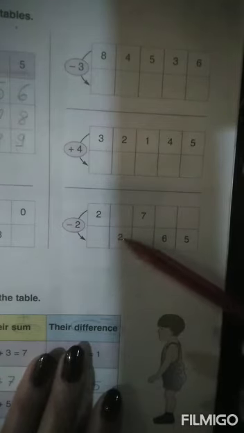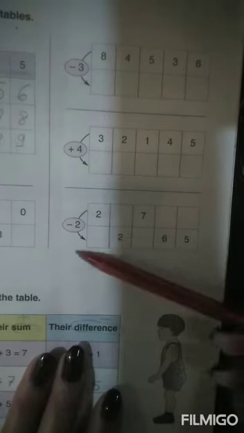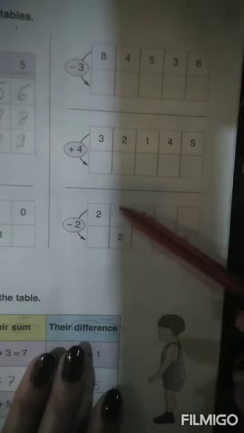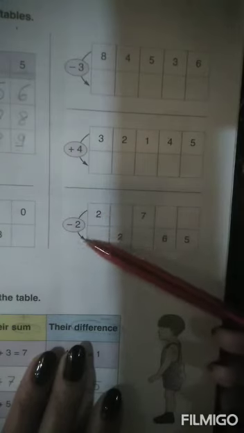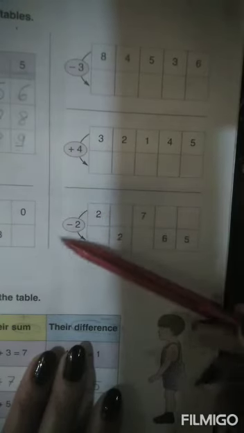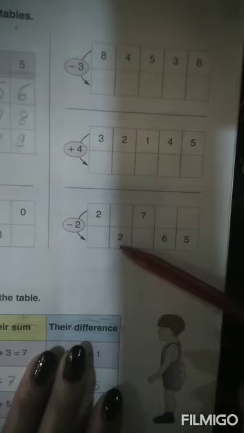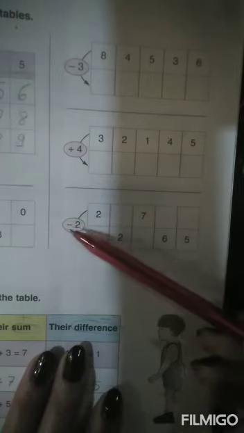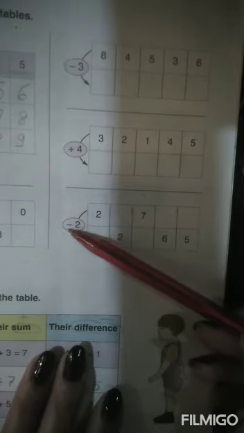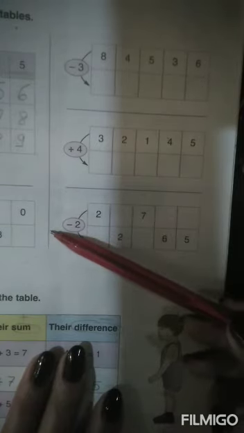While here 2 is going to move upward. It's moving against the arrow. The arrow is moving down while this number is moving up. This means that we should reverse the sign. So here we have minus. When we reverse it, it becomes a plus.